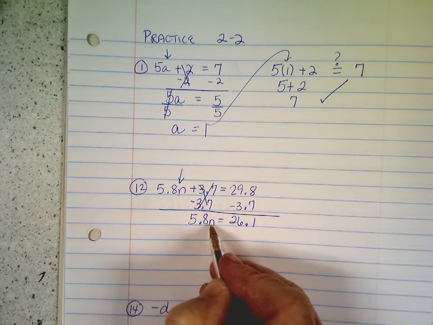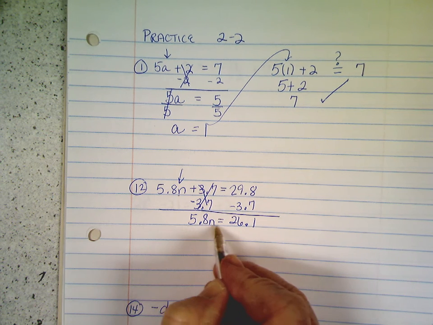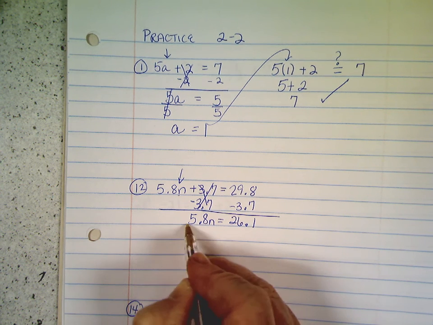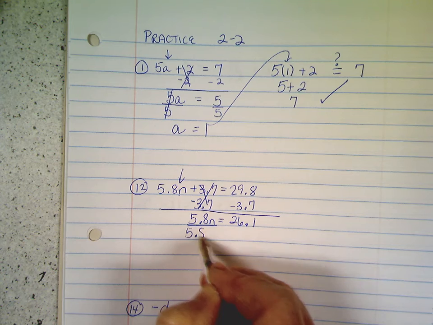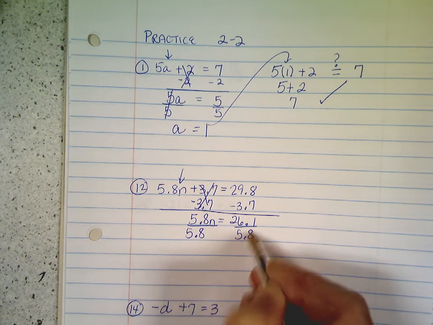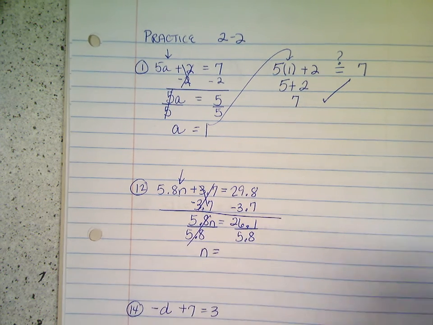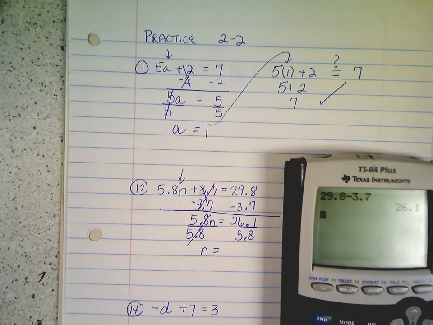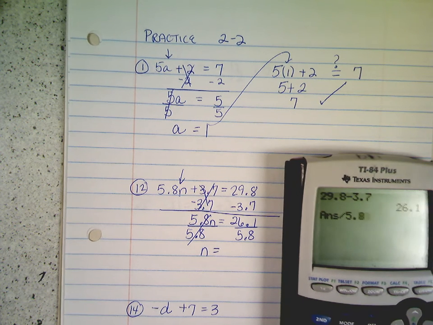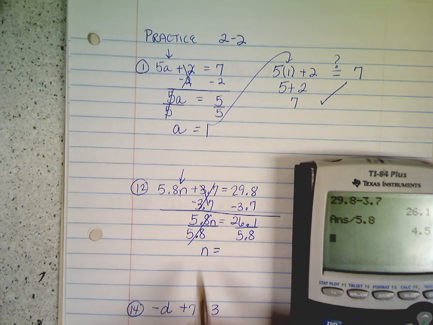Now we'll need to undo the multiplication. 5.8 is being multiplied by n. To undo that, I will divide both sides by 5.8. So n equals 26.1 divided by 5.8, which is 4.5.